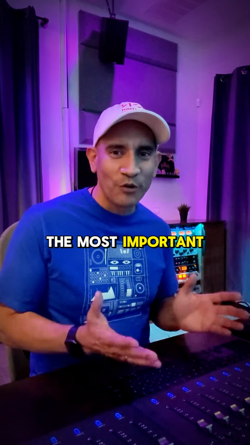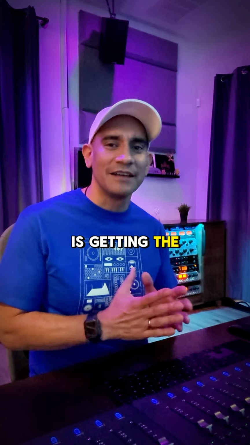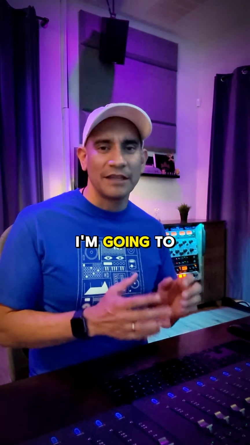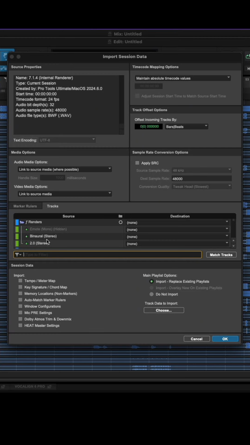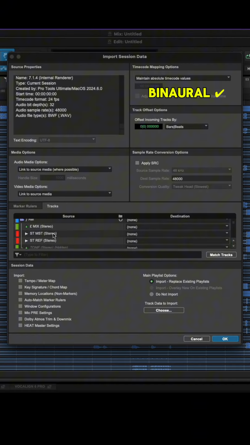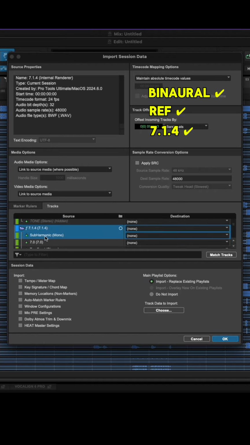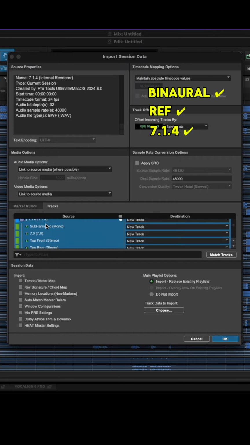That is probably the most important thing about Dolby Atmos mixing, is getting the time length and the start time right. Now I'm going to import my mixing template, which you guys can also find the video on YouTube. I'll bring in the binaural, stereo reference, and my folder with the bed and objects. I'll also bring in the trim.